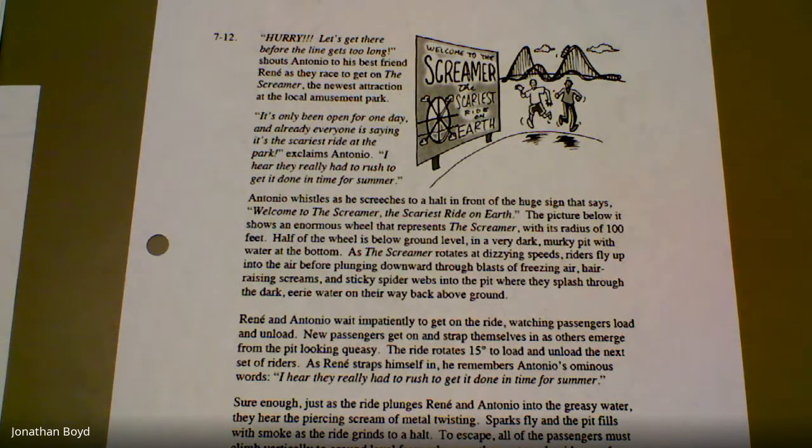As the Screamer rotates at dizzying speeds, riders fly up into the air before plunging downward through blasts of freezing air, hair-raising screams, and sticky spiderwebs into the pit where they splash through the dark, eerie water on their way back above ground. Renee and Antonio wait impatiently to get on the ride, watching passengers load and unload. New passengers get on and strap themselves in as others emerge from the pit looking queasy. The ride rotates 15 degrees to load and unload the next set of riders. As Renee straps himself in, he remembers Antonio's ominous words: "I hear they really had to rush in order to get it done in time for summer."